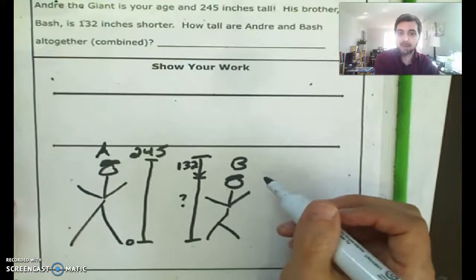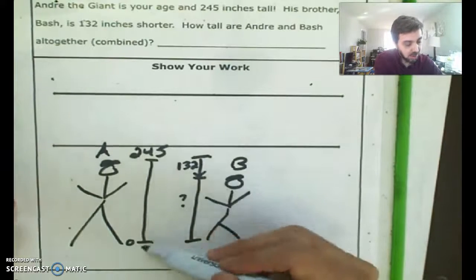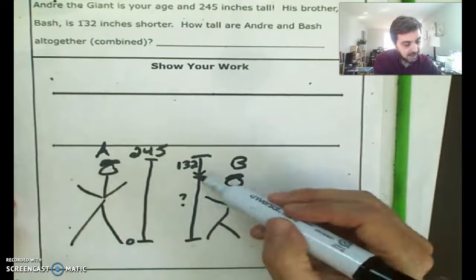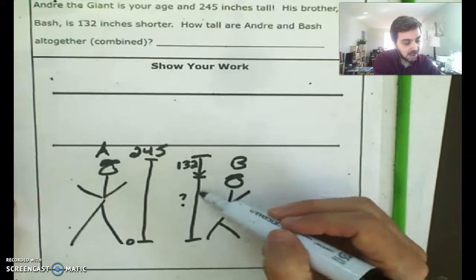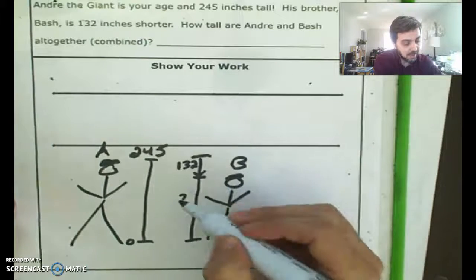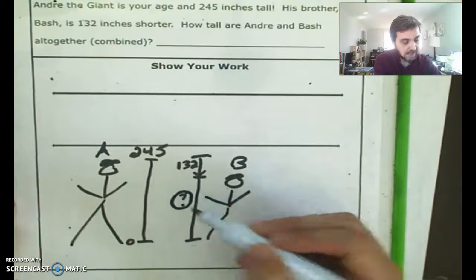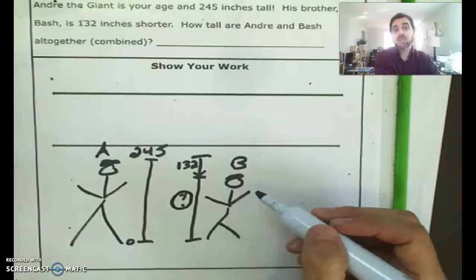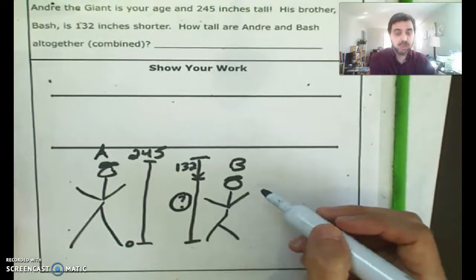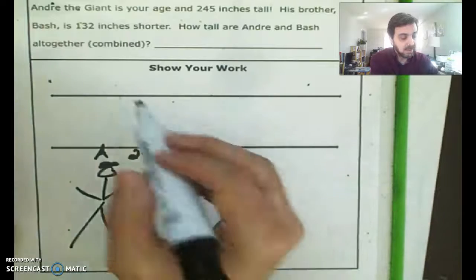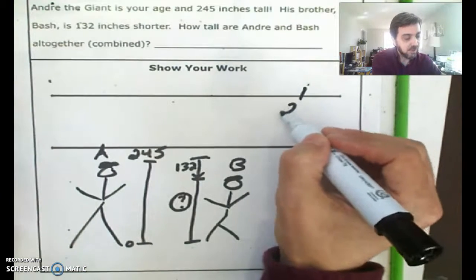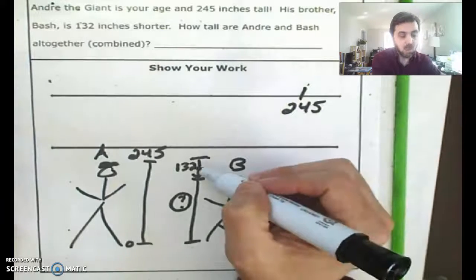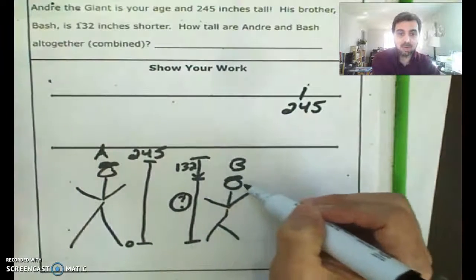So if we want to figure out, right, how much, if all of this is 245 and this part is 132, then if we want to figure out how tall he is, we have to figure out how much this part is, right? Right here. So we have to figure out, how can we do that? Okay, so there's a couple ways we could do it. One way we could do it is we could say, if Andre's 245, if we subtract 132, we should get how tall Bash is.